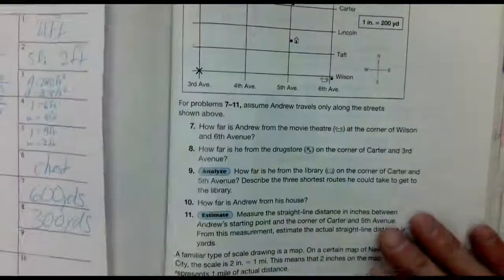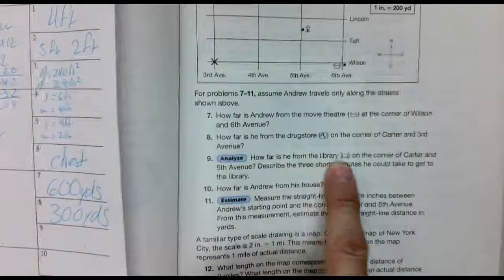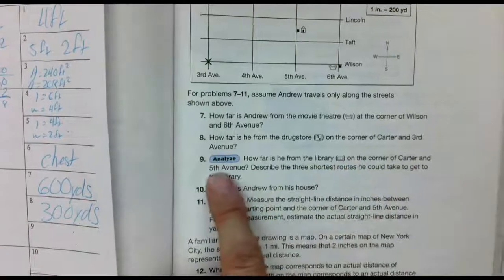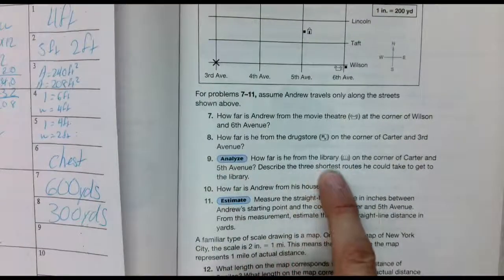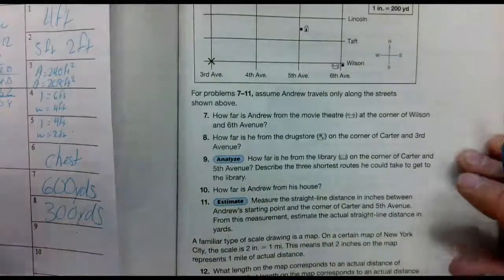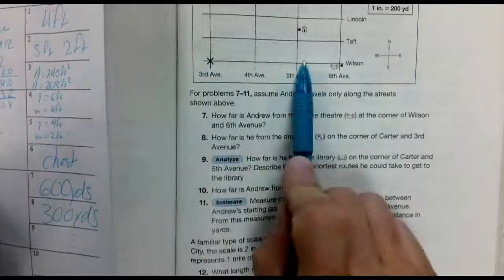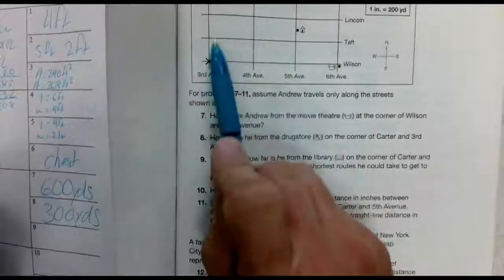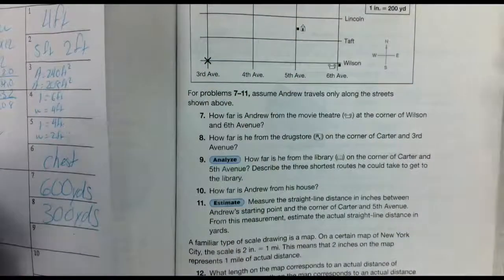Number 9. It says, how far is he from the library on the corner of Carter and 5th Avenue? Describe 3 shortest routes he could take to get to the library. I don't know how you're going to get the 3 shortest routes. You can either go here to here, here to here, or you could jig-jag in here, but they're all going to be the same length.